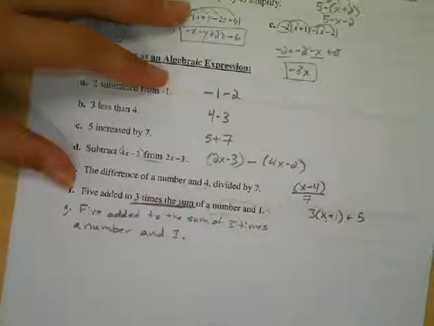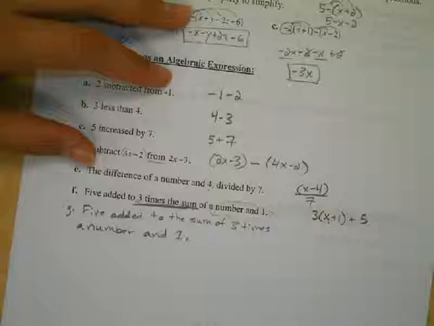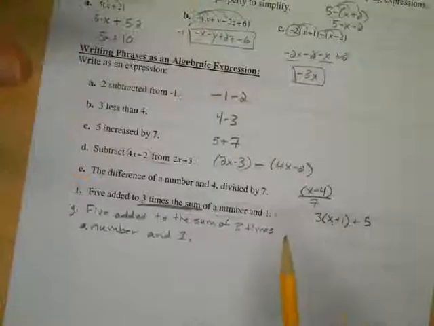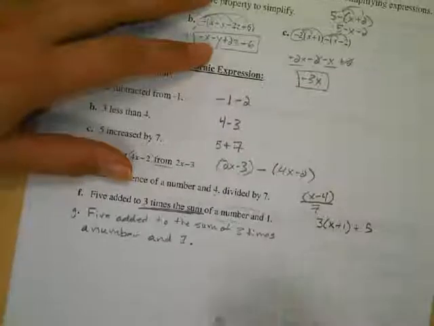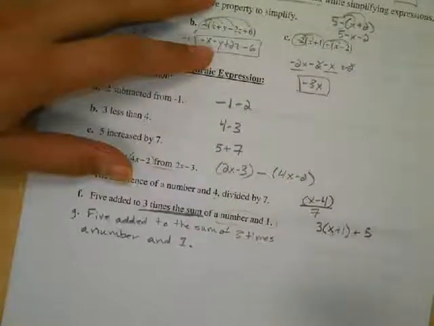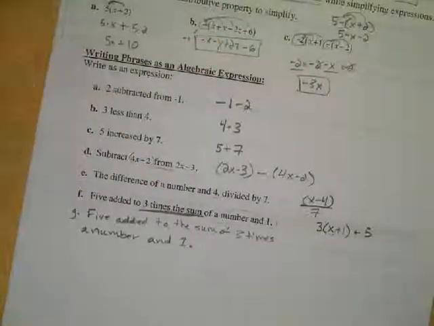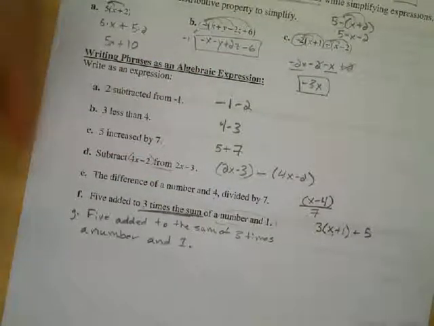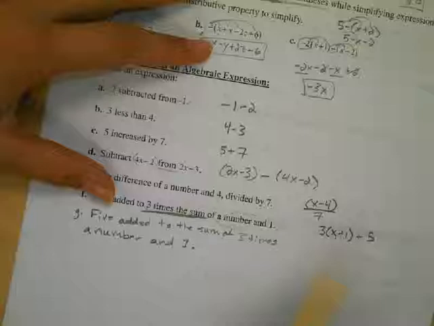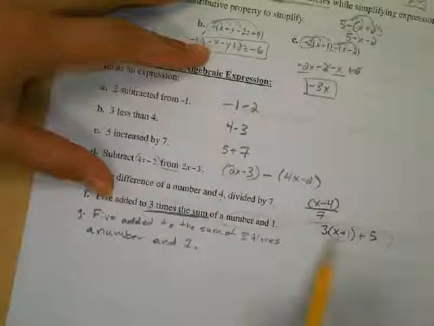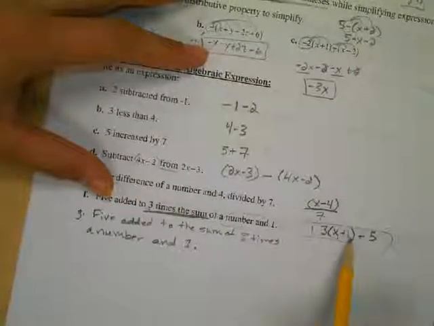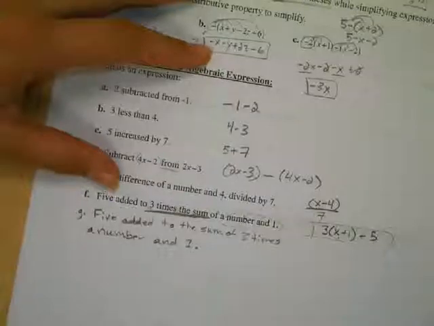If you did plus 5 first, it would be okay. Remember, plus 5, when you're doing addition, addition can go either way. The addition can go in the front or the back. 2 plus 3 is the same as 3 plus 2. Just make sure you don't do it with subtraction, because 2 minus 3 is not the same as 3 minus 2. So be very careful there. So this would be F. 3 times the sum of a number and 1, and 5 added to that.